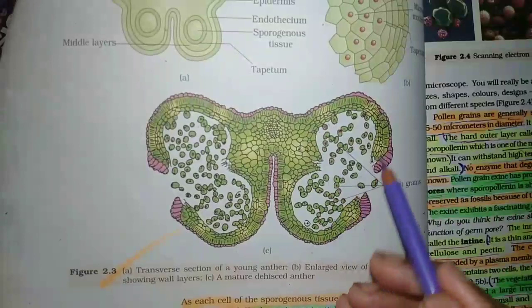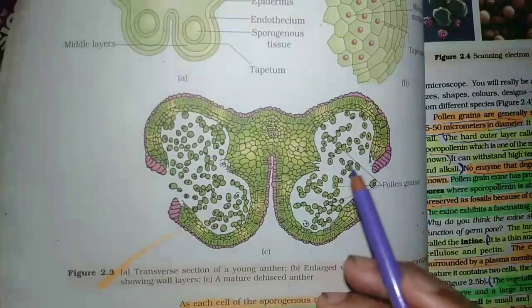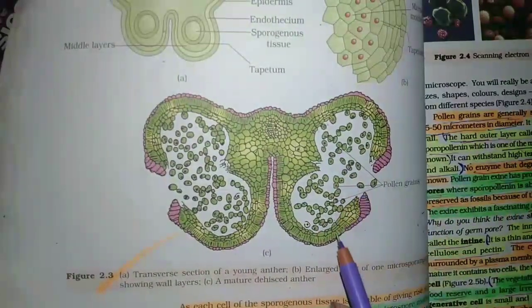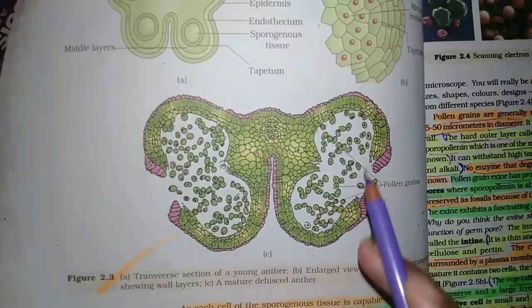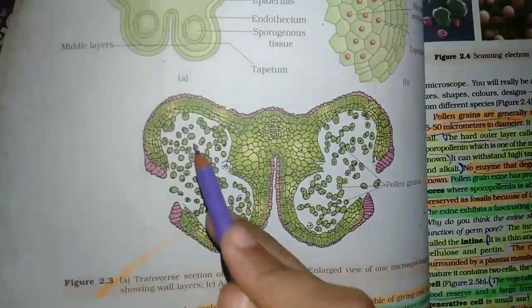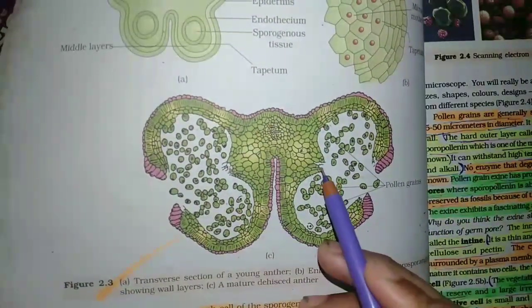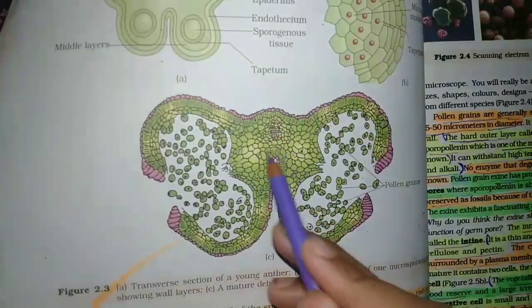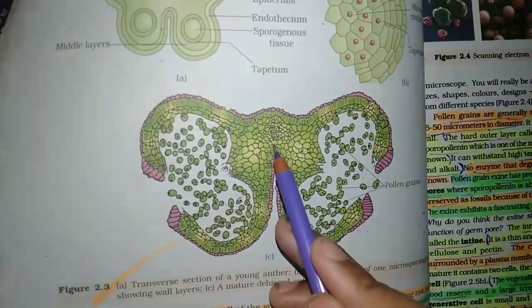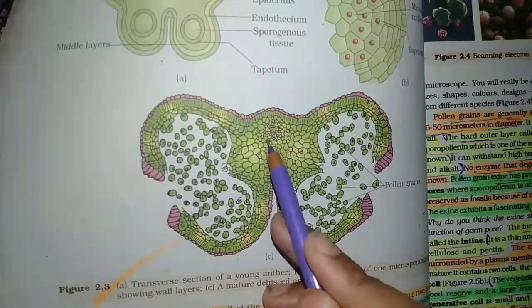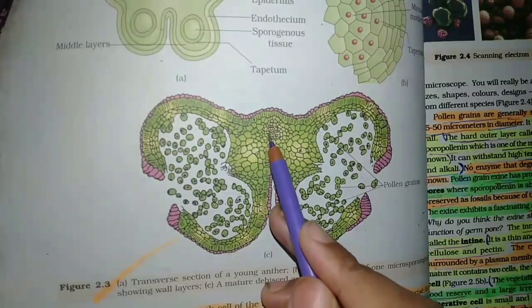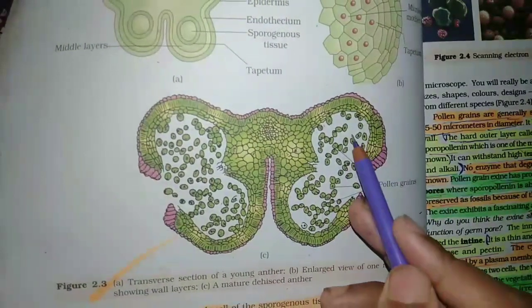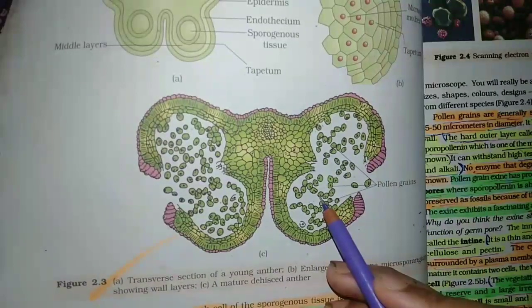Look at this part carefully. This part, the four thecae 1 2 3 4, we have seen. This part is the connective part, and that part is theca.